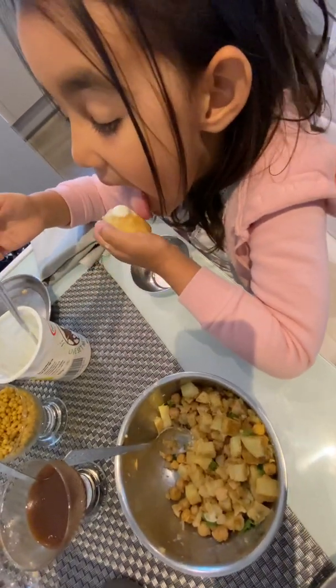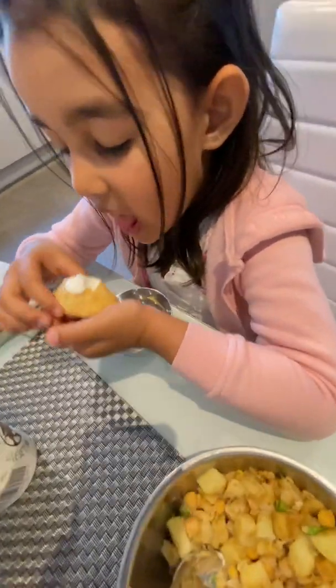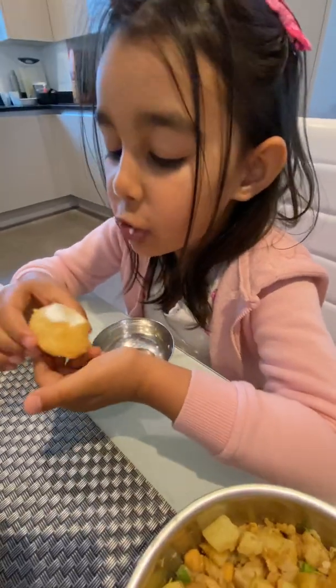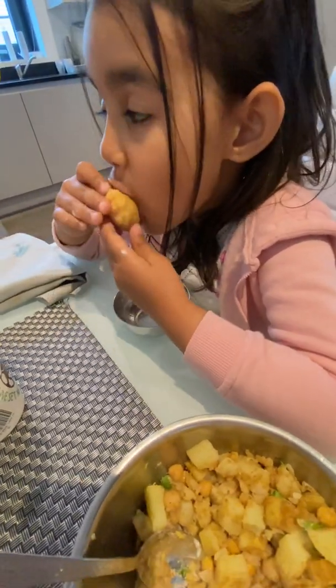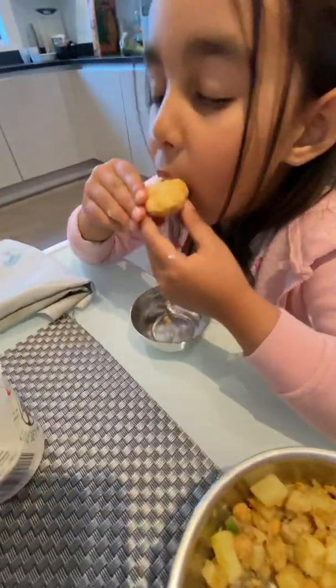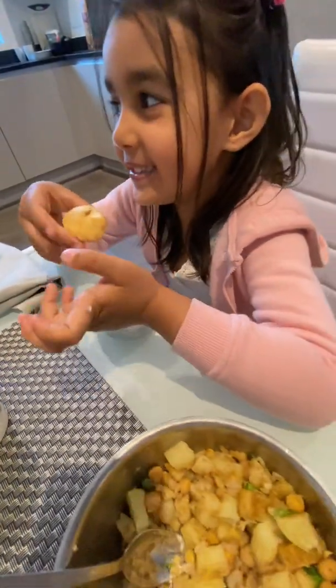Now, lick it, like the top layer. And then we eat that.